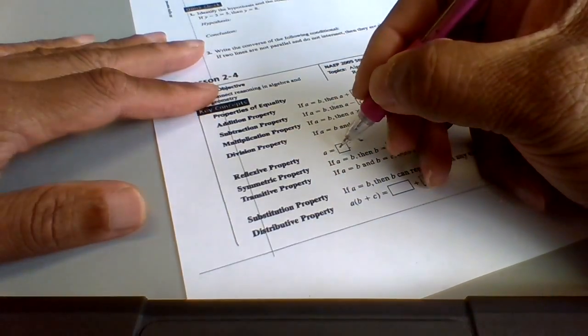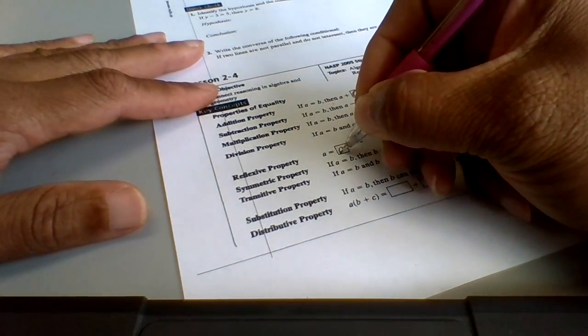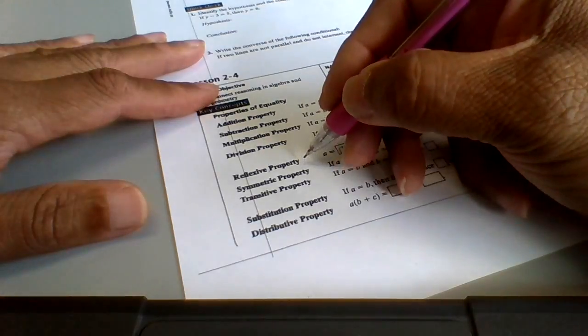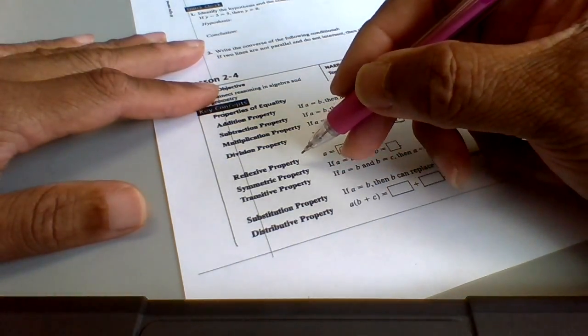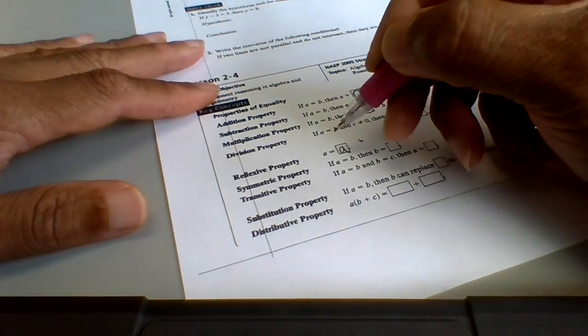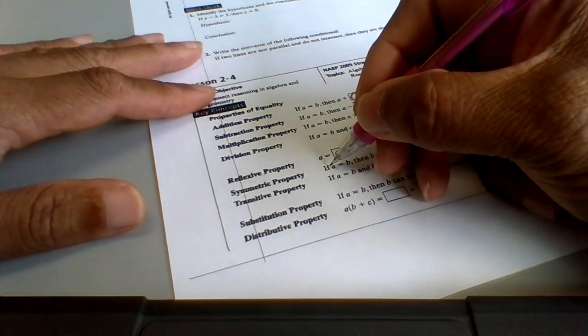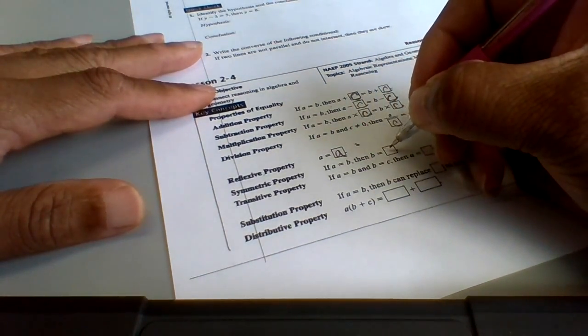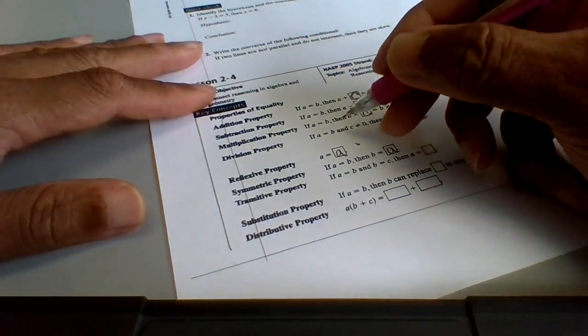All right, this one, A is equal to A, is the reflexive property. It's like looking in the mirror. When you look in the mirror, you see your reflection. So A is equal to A. If A is equal to B, then B is equal to A.